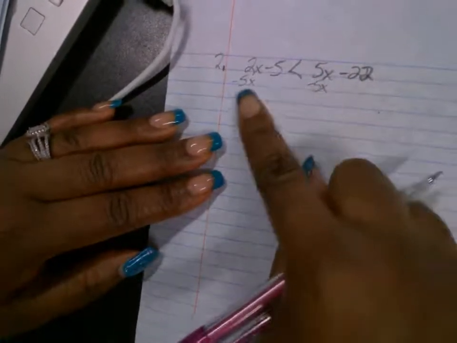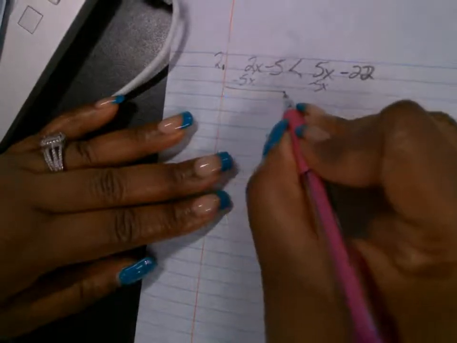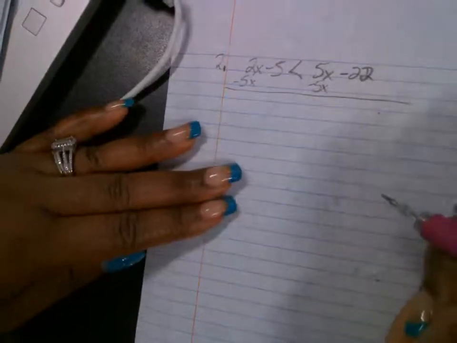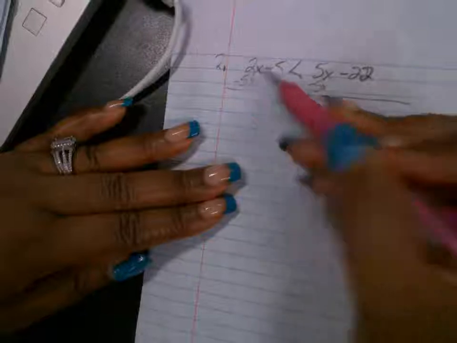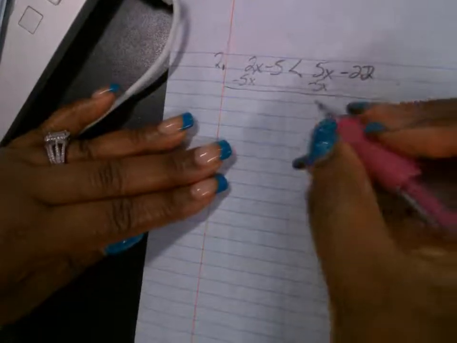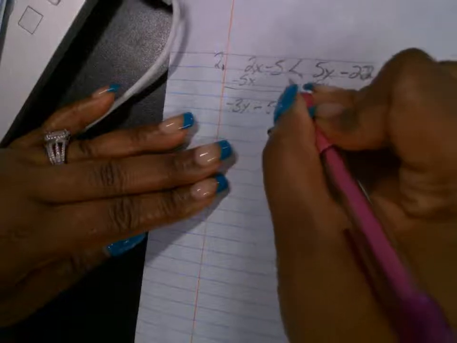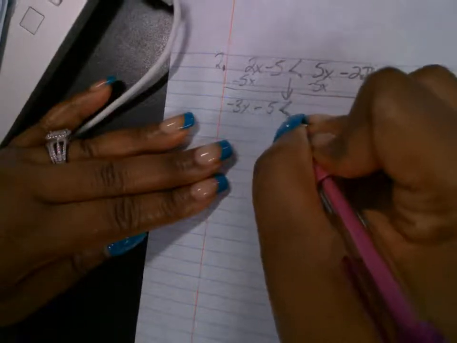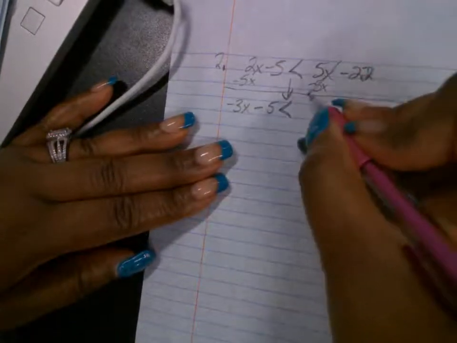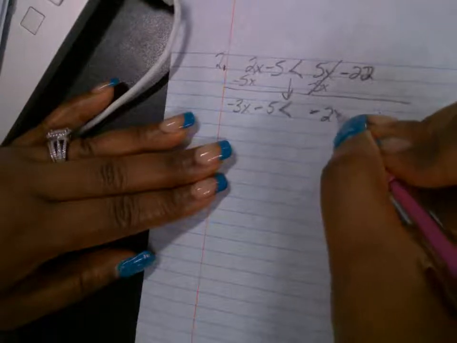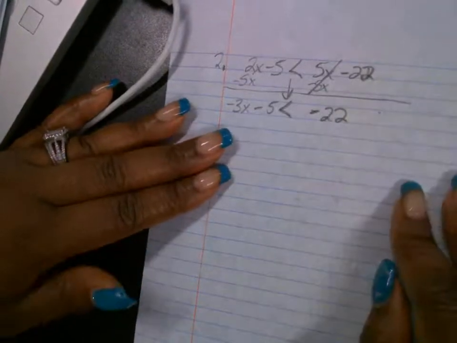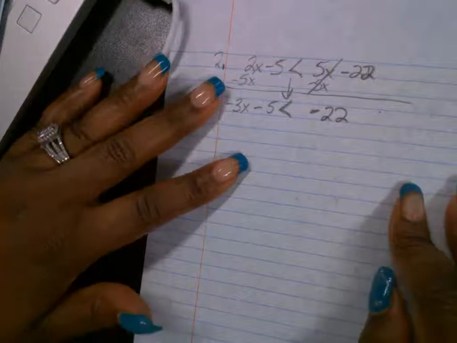We'll move the variables to the same side. So when you move 5x, what's 2x minus 5x? Negative 3x. Bring down the minus 5. Bring down the less than sign. This is now gone, and we have negative 22. Okay. Now what are we going to do to get x by itself?